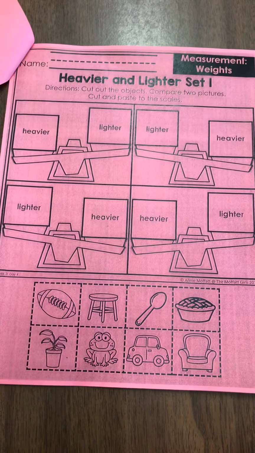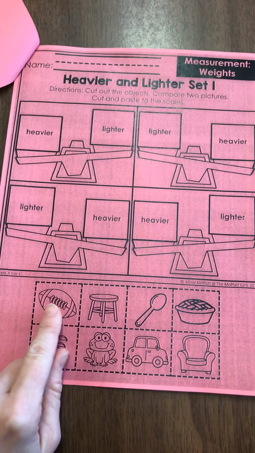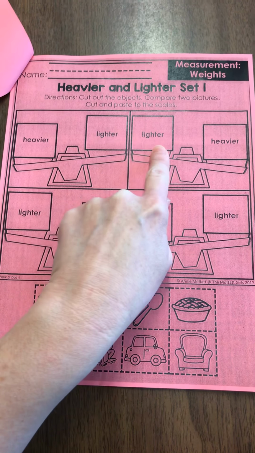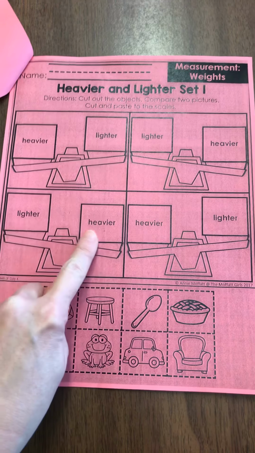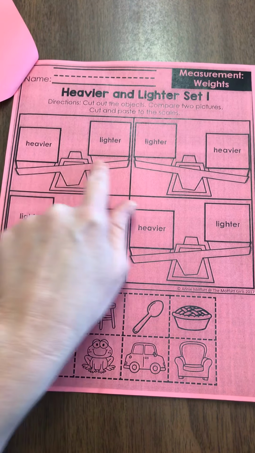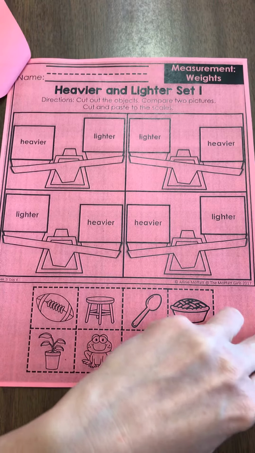Then we have heavier and lighter, so you have to figure out, like, if a football would be heavier than a car, or would the car be heavier than the football? So right here we're going to put the heavier item, right here we're going to put the lighter item. Lighter, heavier, lighter, heavier, heavier, lighter. You can see on the scale the side that's heavier is down lower because it weighs more than the lighter item. So you're just going to cut and glue those where you feel like they go.